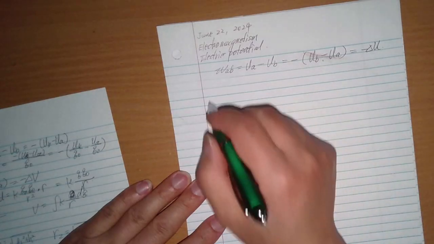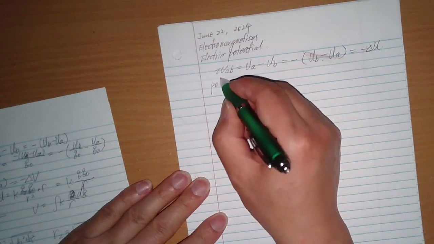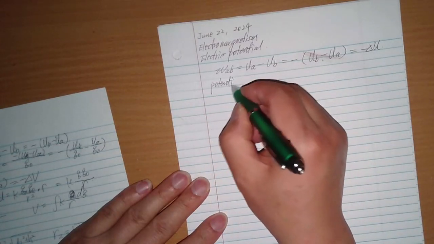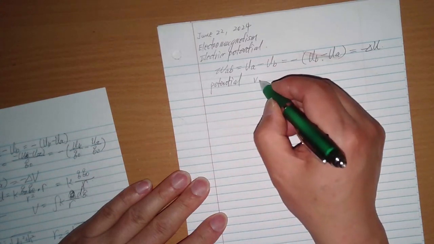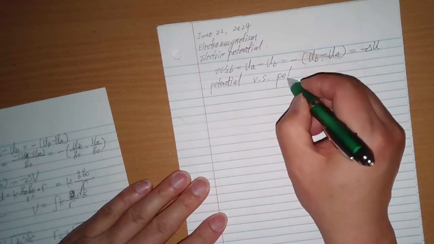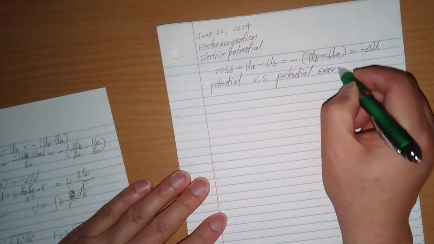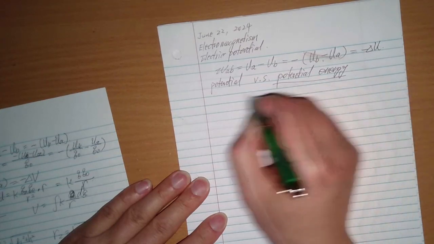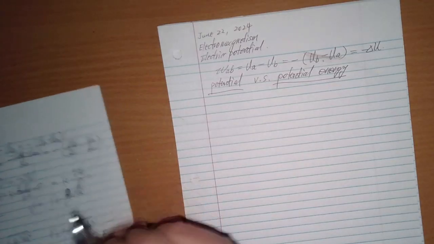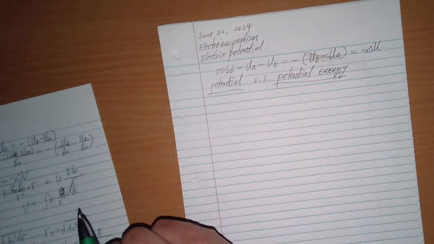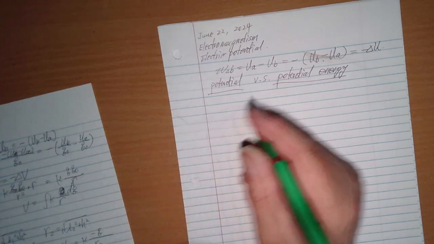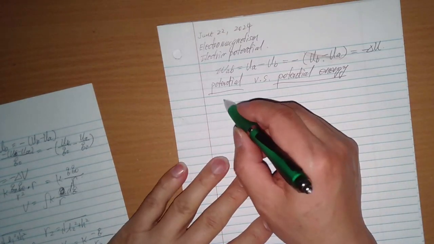Then, potential versus potential energy. Those two are different concepts, even though they are related. What's the relationship? The relationship is the following.